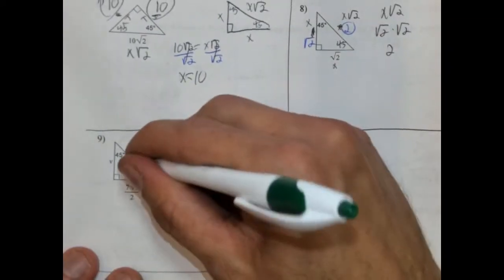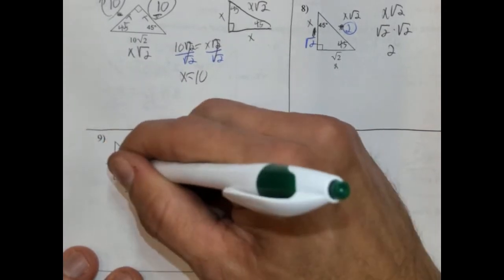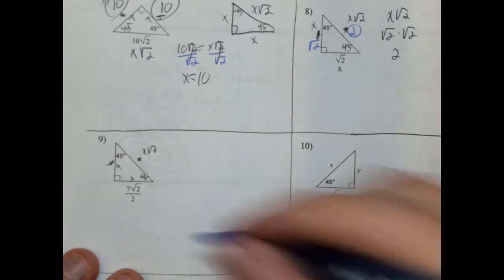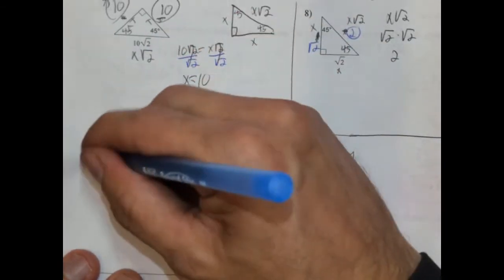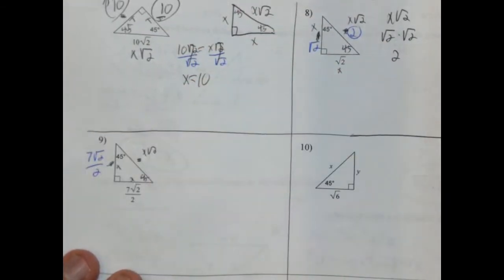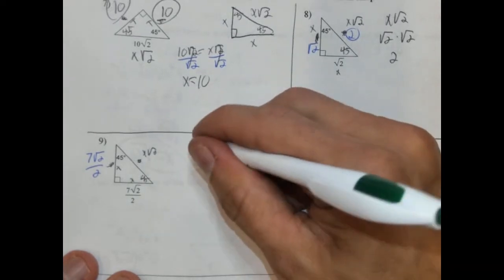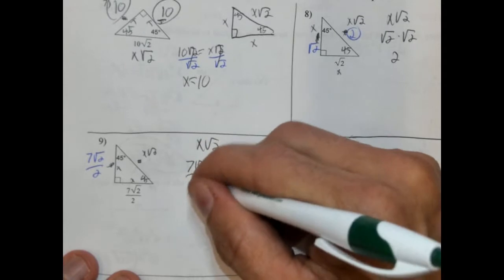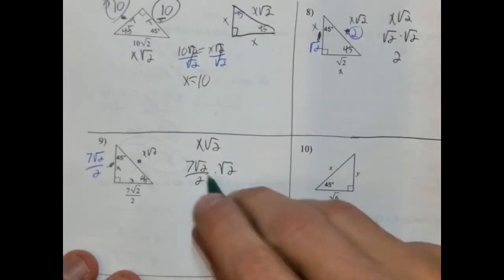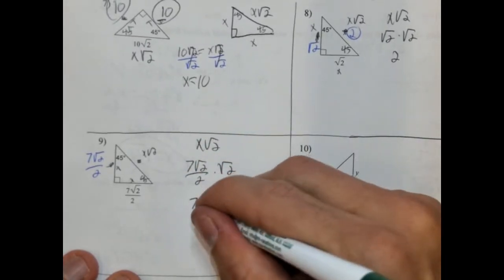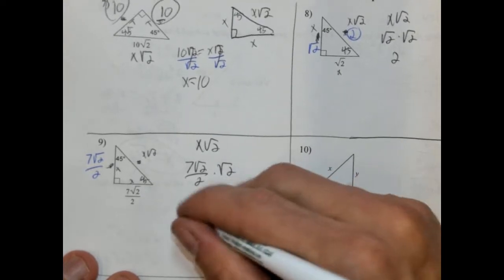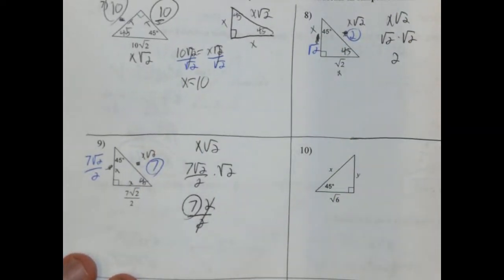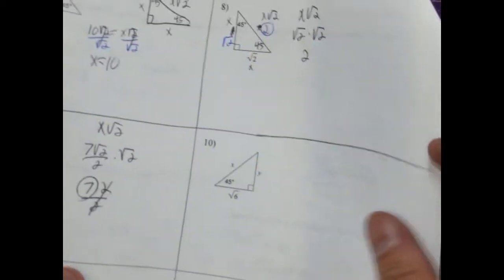Let's look at number 9. 45 degrees, get rid of these. So this is x, this is x, this is x radical 2. Again, they give us the x, so we just rewrite it over here. It's the same thing, 7 radical 2 over 2. And here, x radical 2, so our x value is this. So 7 radical 2 over 2 times radical 2. These radical 2's will become 2. So 7 times 2 over 2. These 2's will cancel. We have 7. Or you get 14 over 2 and you get 7 anyway, but it's just faster that way.